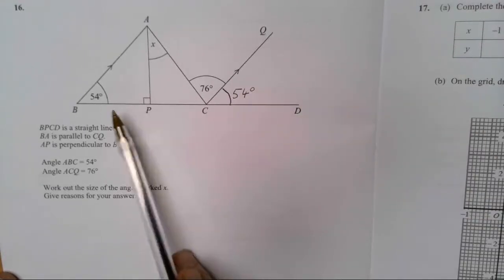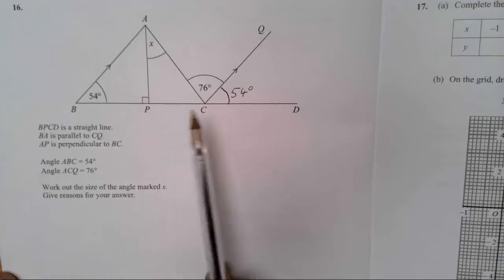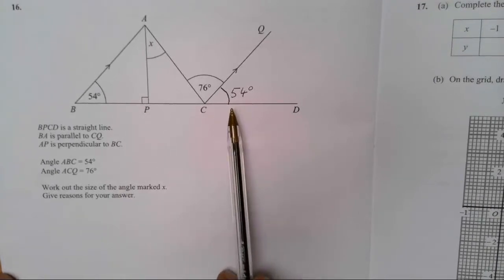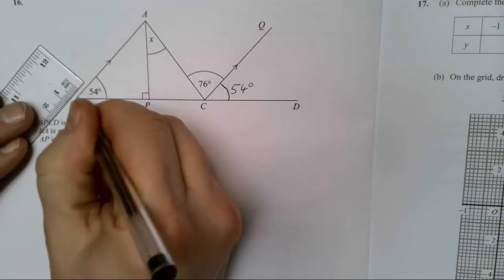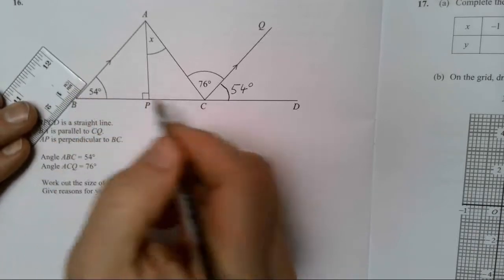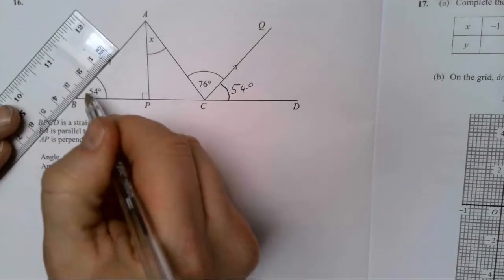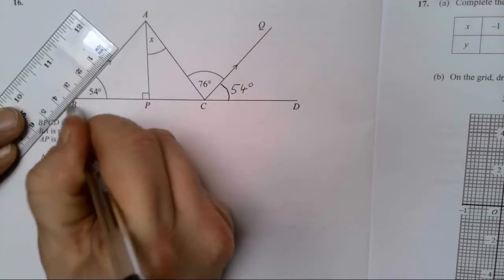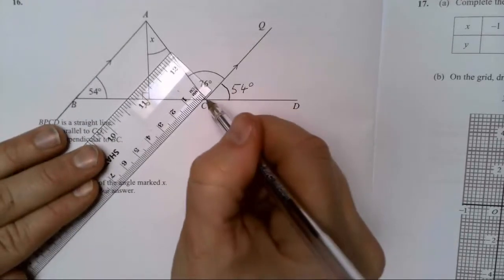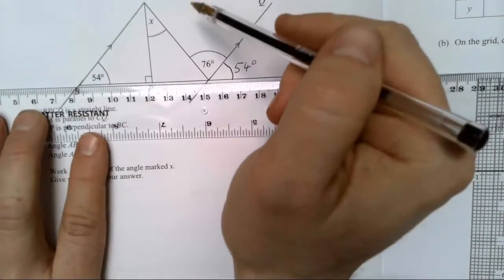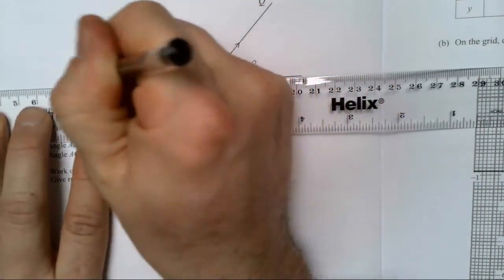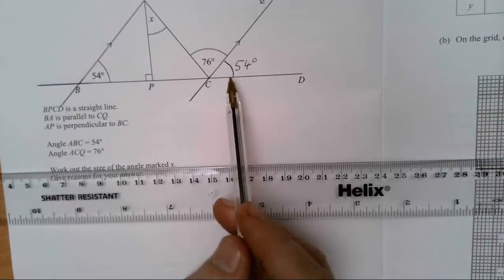The first thing I can spot is if this angle is 54 degrees, this one must also be 54 degrees, because they are corresponding angles. Now, you're not used to seeing parallel lines where it stops, and I think that's what has confused a lot of you. But basically, if you imagine these lines continuing, then you will see more clearly, and if you imagine this line continuing, you will see that you've got angles in parallel lines to work out here.